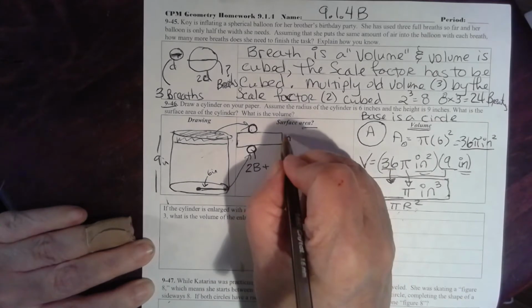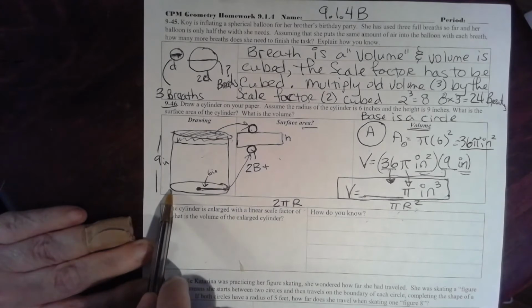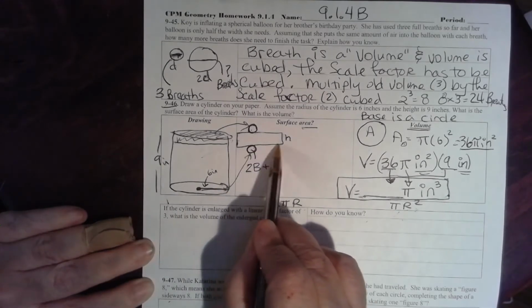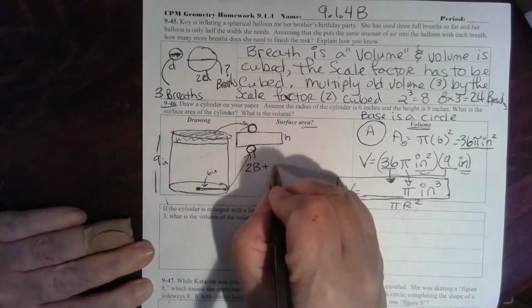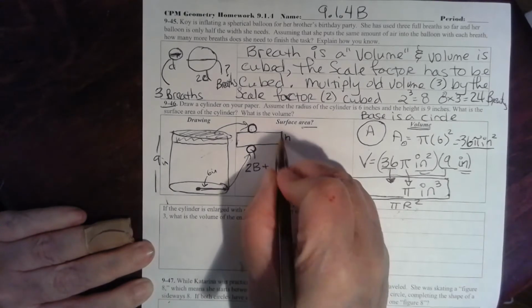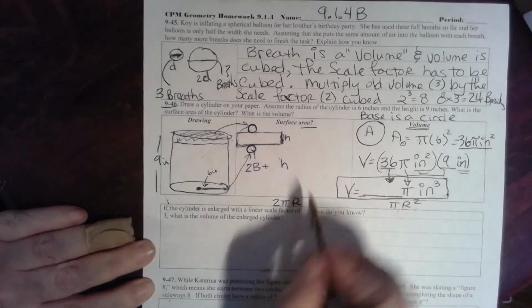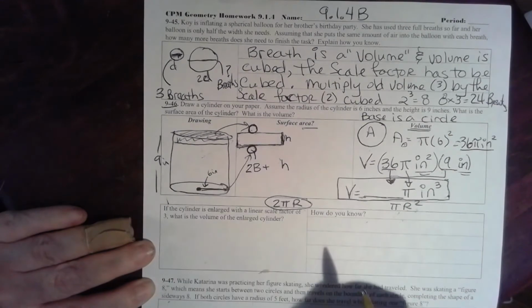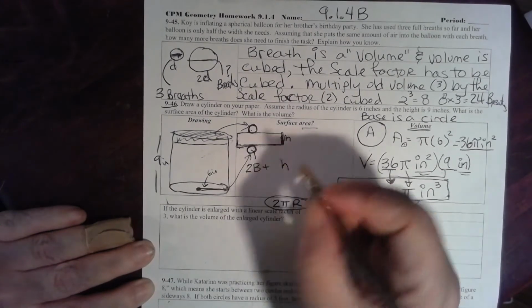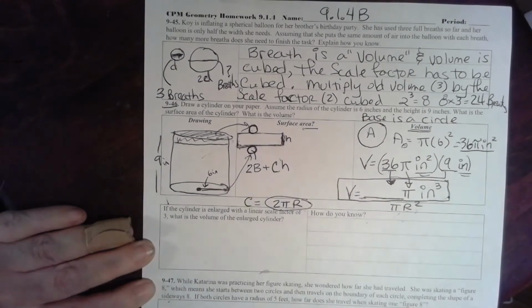Now this rectangle, this H, that's the distance from the top to the bottom. But we have to figure out what this distance is, because we have to really multiply the two dimensions, the height times the width. And so that's where this comes in, because this distance is the distance around the circle, and that's 2 pi r. I'm just going to put a C for circumference.